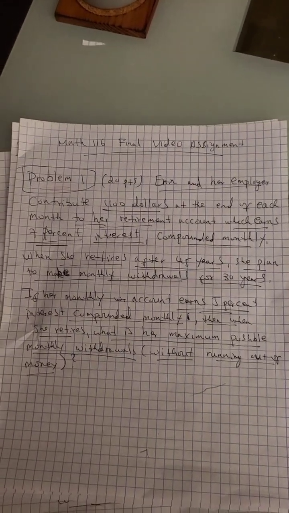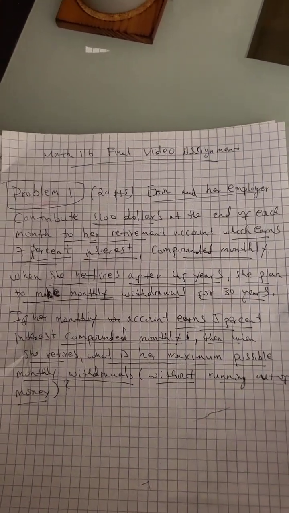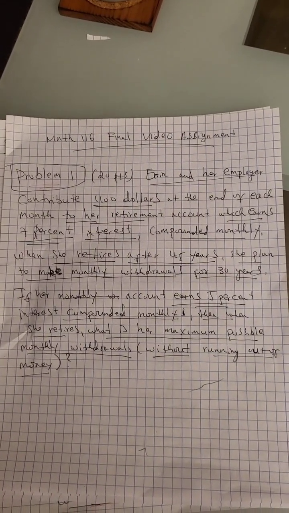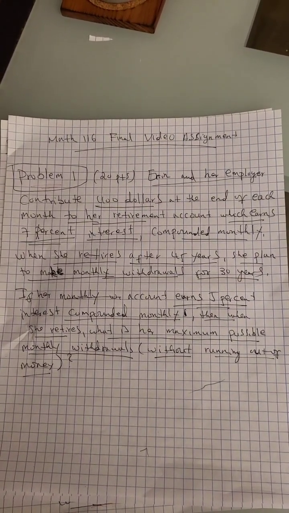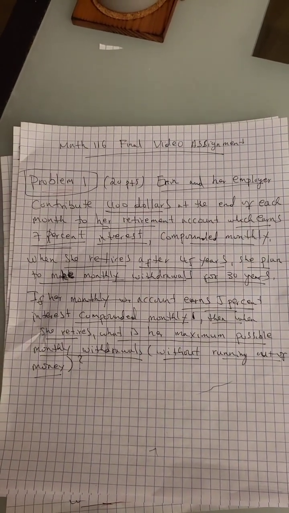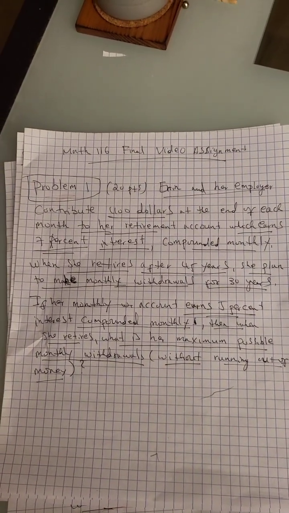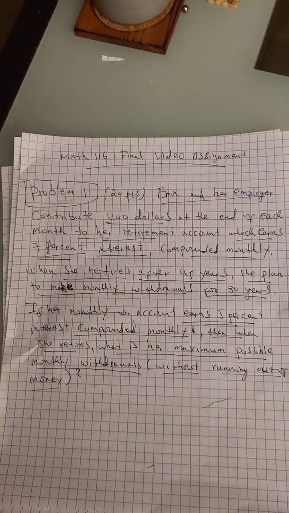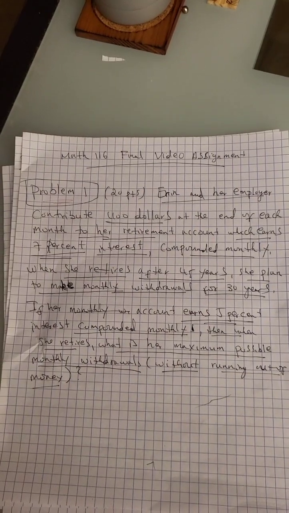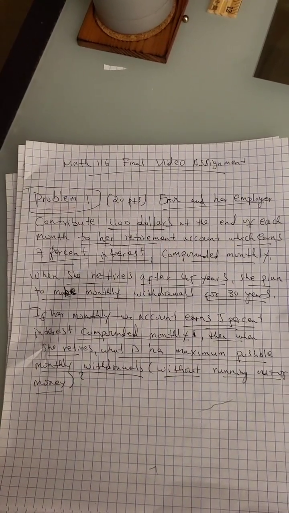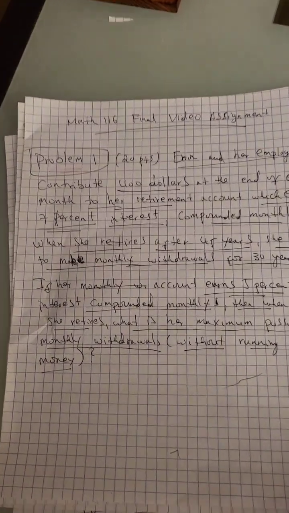To solve this problem, it means that she is going to have a 45-year monthly ordinary annuity deposit for her retirement. So after 45 years, she is going to have 30 years of withdrawals each month with 5%. So for 30 years, how much should we withdraw every month? That is the problem. Okay.